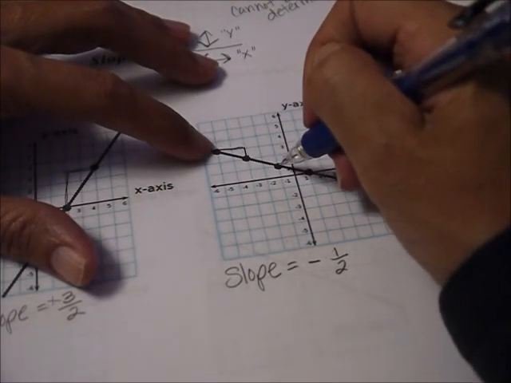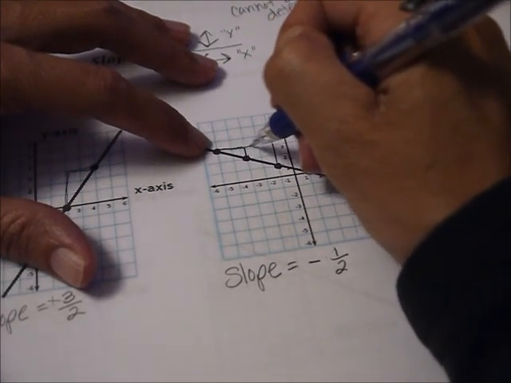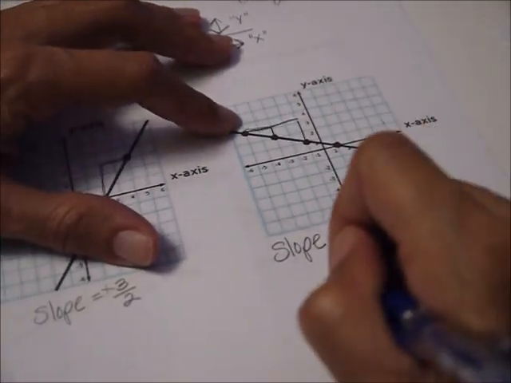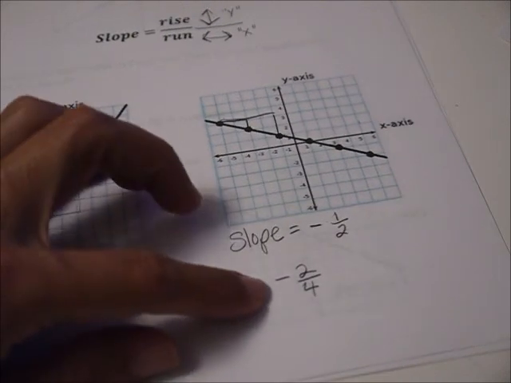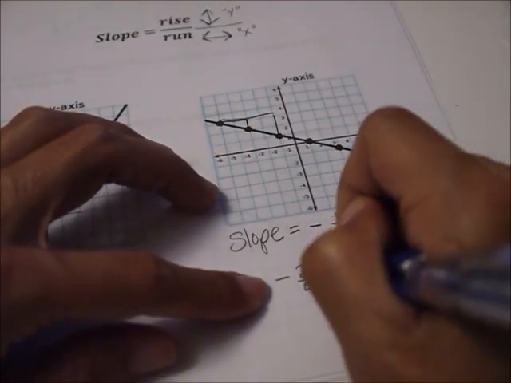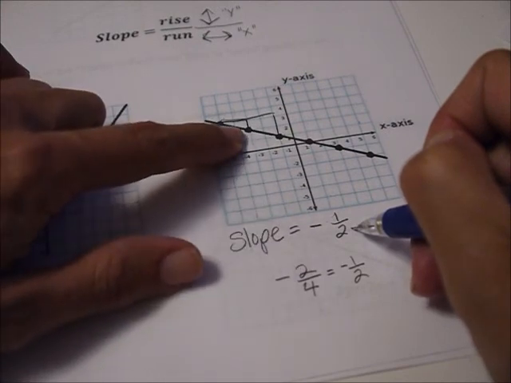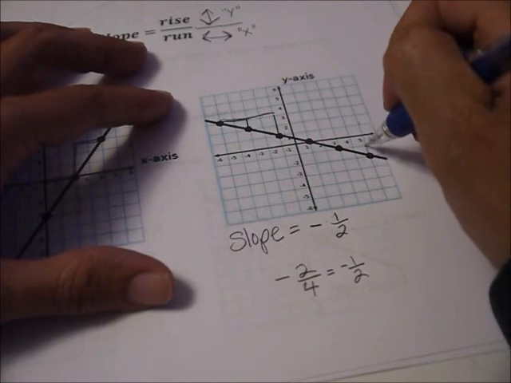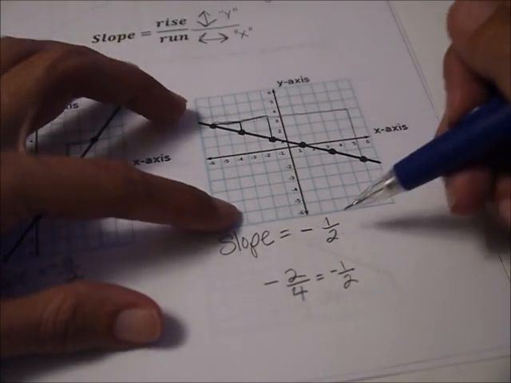So what if you go, oh, well, it went up 2 and it went over 1, 2, 3, 4. So the rise would be negative, or the slope would be negative 2/4. But once we reduce it, you'll get back to what it was if you didn't miss that middle point. In fact, all of these, if I drew from here up and over, my fraction will reduce to negative 1/2.